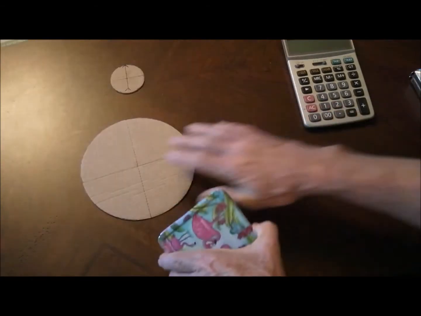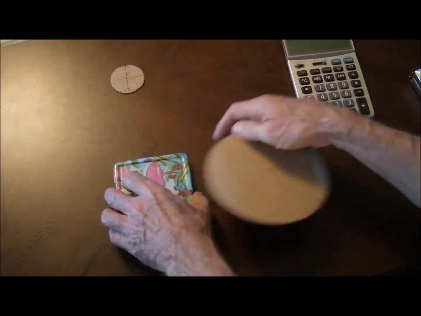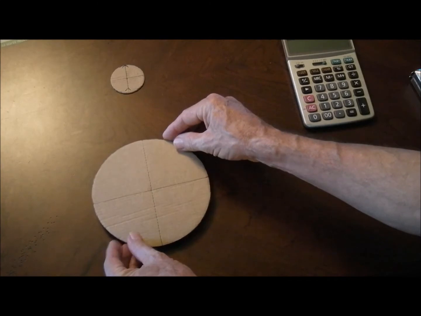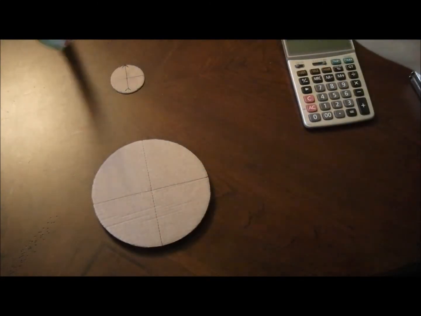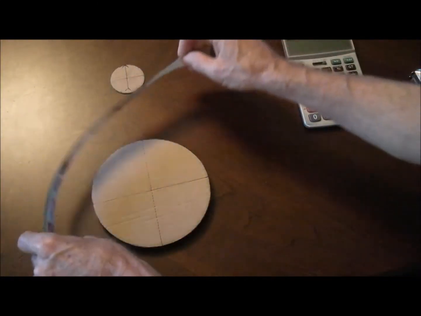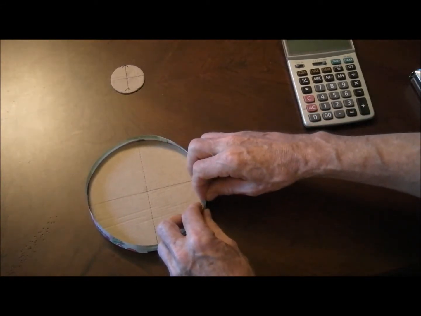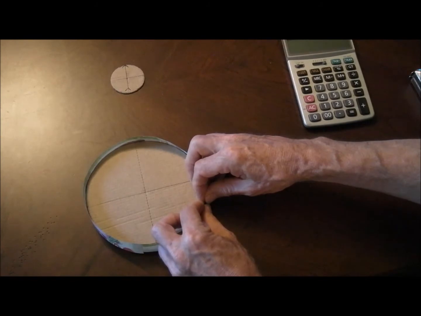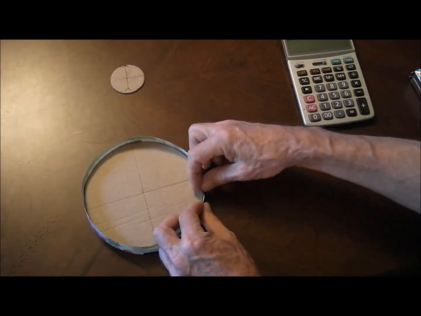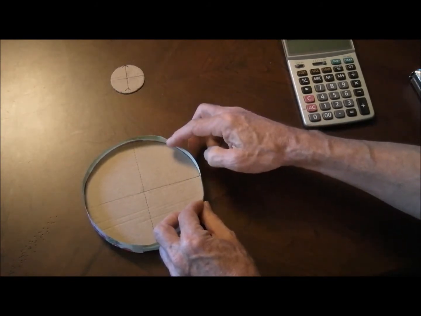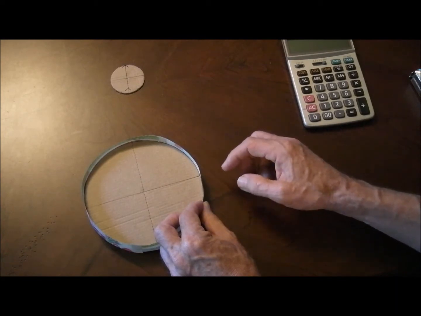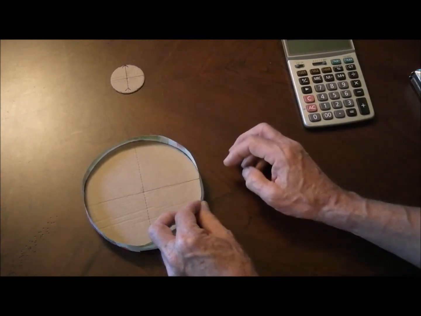So just for those who like to visualize things, I'm going to set this up just a tad bit, and I'm going to take this strip of paper and wrap it around this one. You see I wrapped it around tight already and taped it, so this piece of paper is the circumference of this disc.